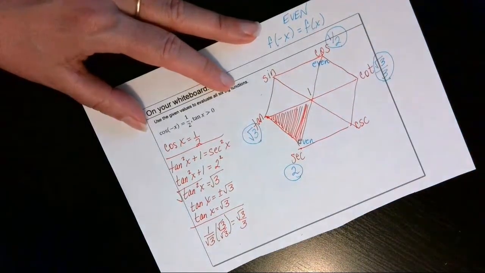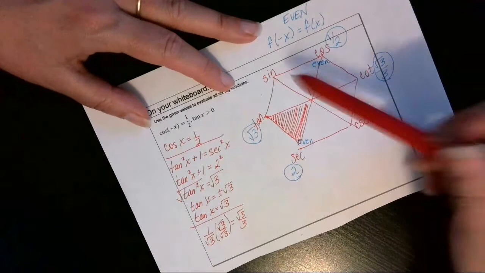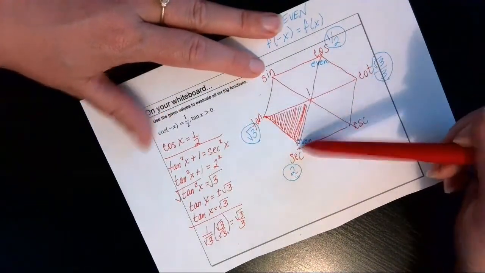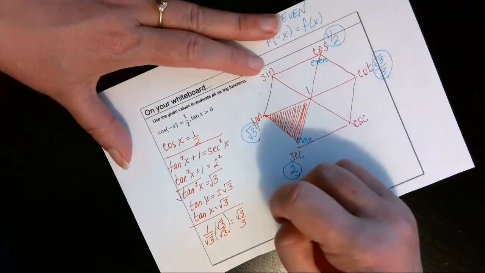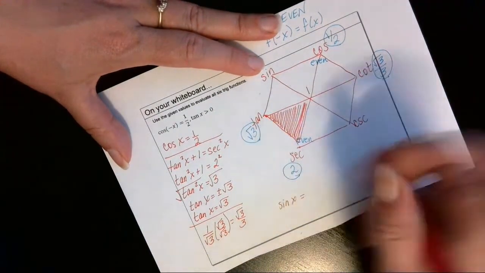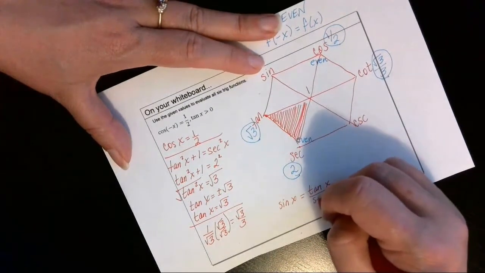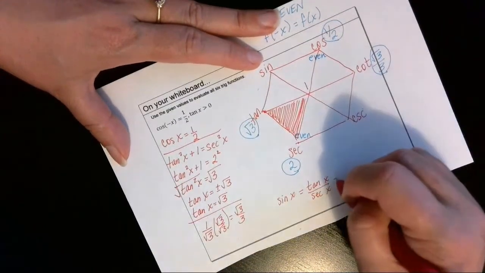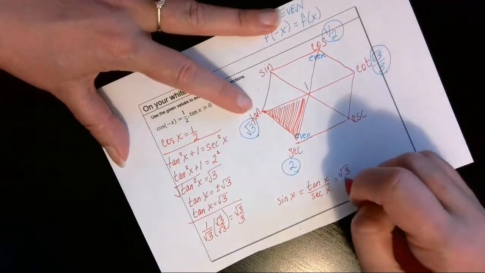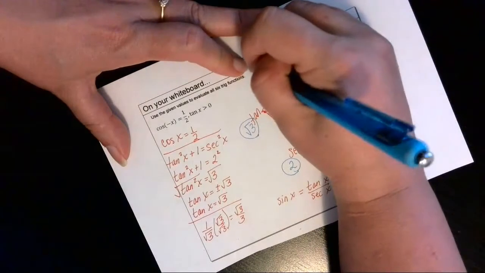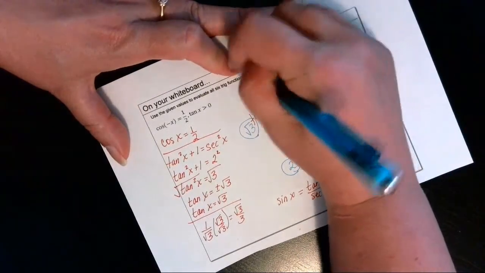Okay, then to get the sine, we could use a quotient identity. Sine is tangent divided by secant. So sine of x equals tangent of x divided by secant of x. Tangent is square root of 3, secant is 2, and so the sine is the square root of 3 over 2.